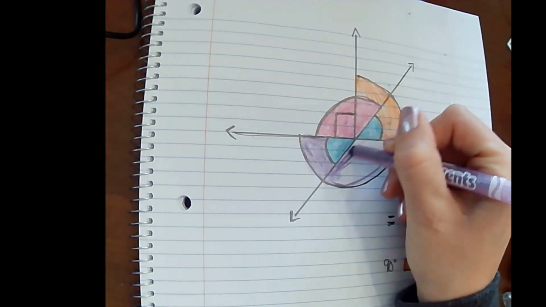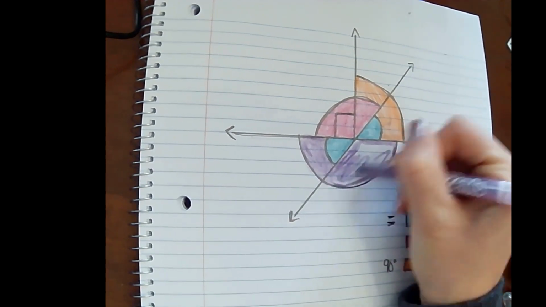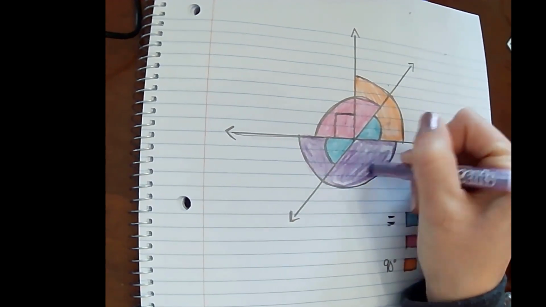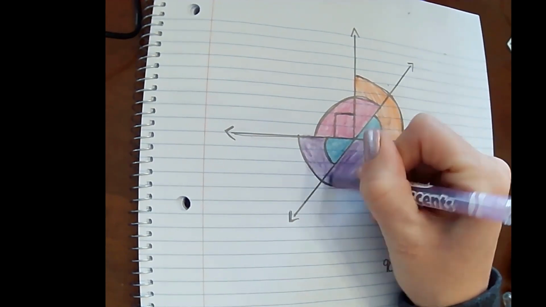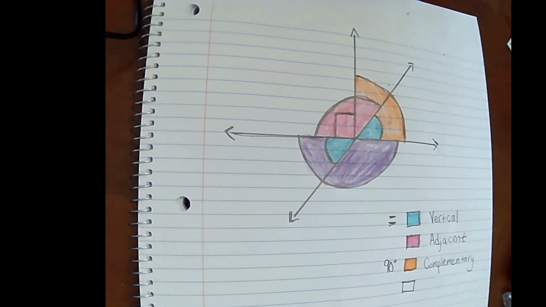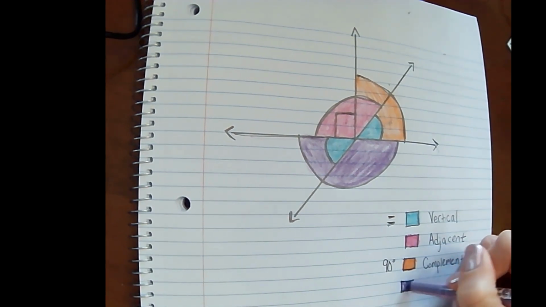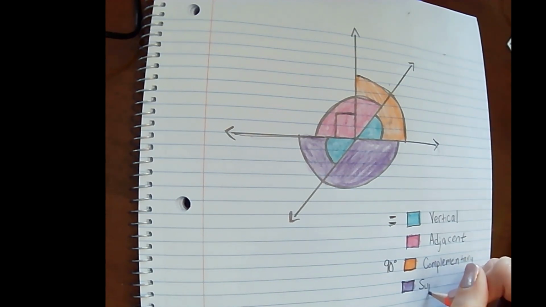Ooh, I haven't colored with crayons in a while. This is kind of sloppy. You get the idea. So we are coloring that one in. And then we will add this one to our key. If we draw our box down here and color it with our matching color, we are going to label this one supplementary.